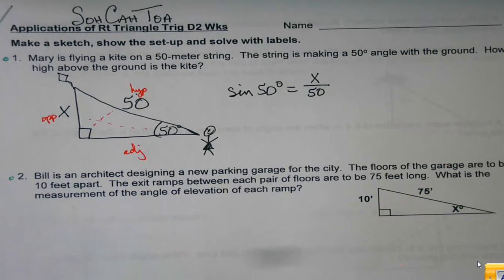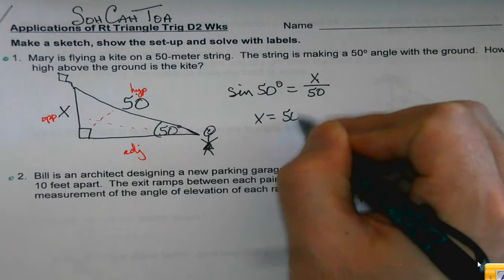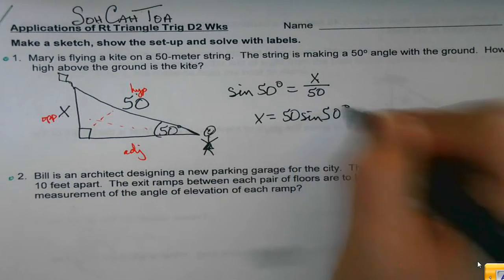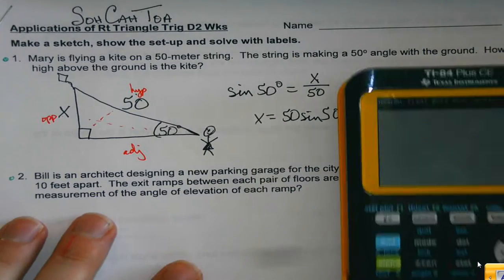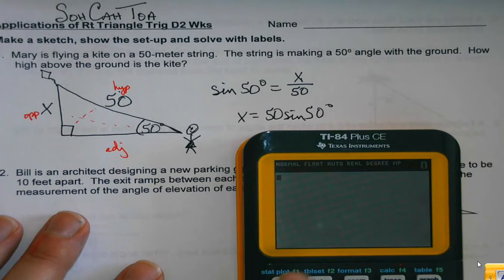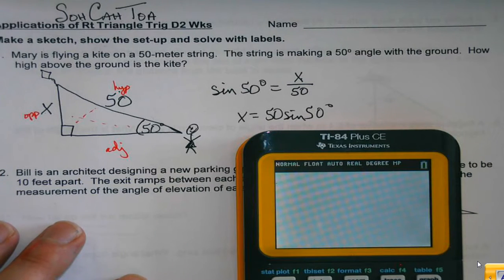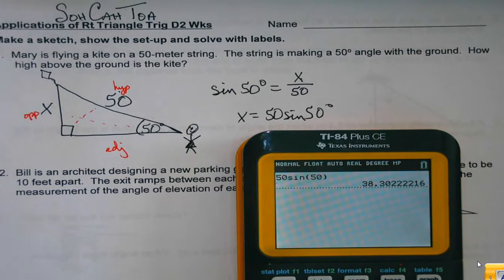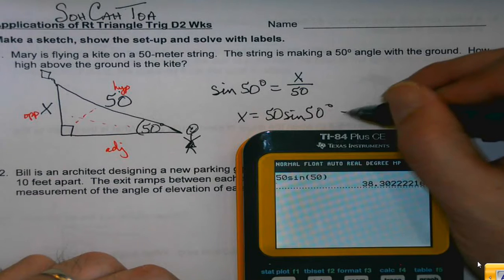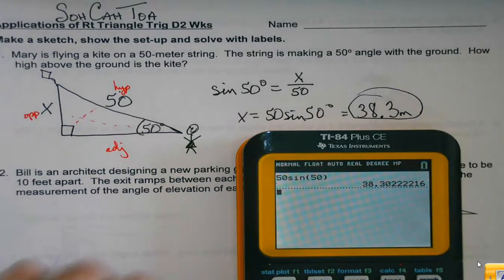And so when I get here, there's two ways I can go about it. One way is if I remember, hey, when x is on top, you're going to multiply the number by the trig function. And I'll show you in a second what to do if you don't remember the trick. You don't have to be successful with this. Let's do this instead. Make sure I'm in the right mode. I am. I'm in degree. That's good. So 50 times sine of 50. Typically we just go to the nearest tenth on these. And I get my answer.